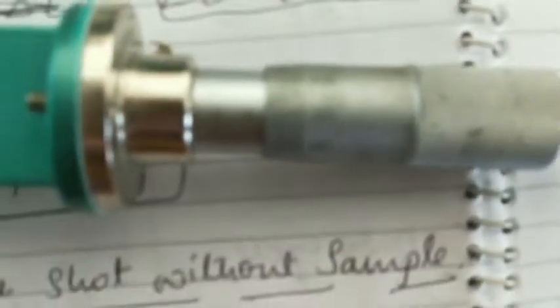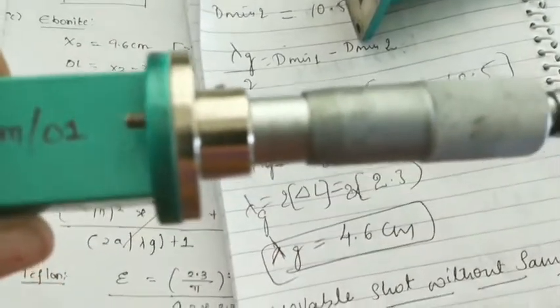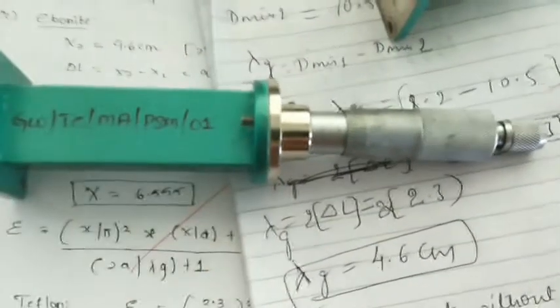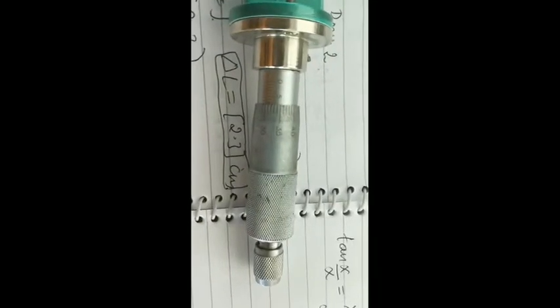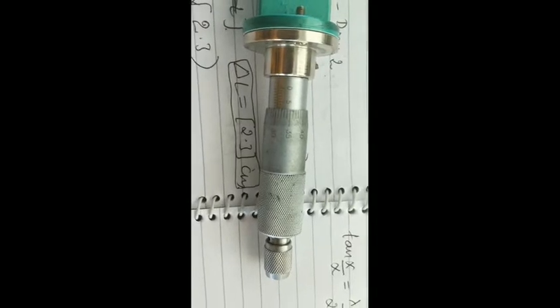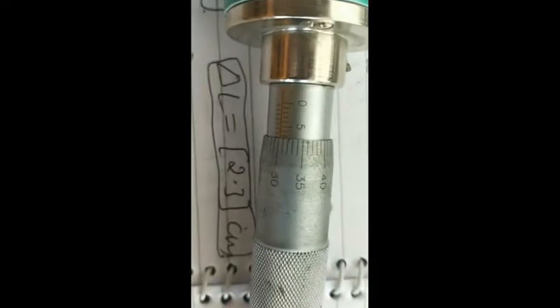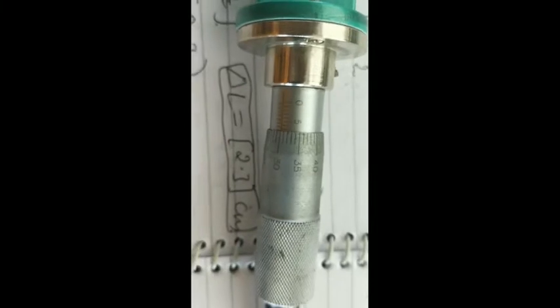By using this vernier scale, we can find the value is 8.3. D is equal to 8.3 for the above. For the ebonite, we read the scale where exactly these two lines coincide, so the value is 0.83. So the D value is 0.83 centimeter for the ebonite. Similarly, we'll continue the experiments. We'll follow the same procedure for the different materials.